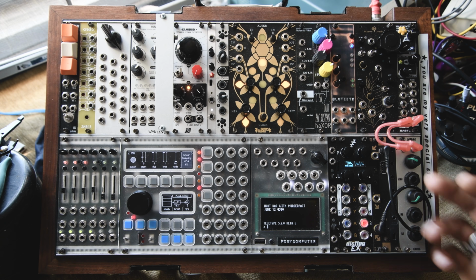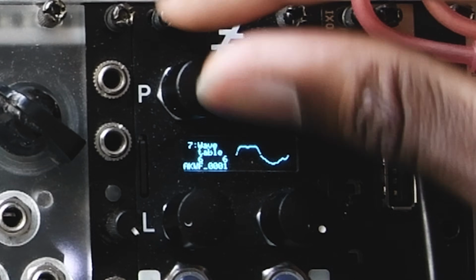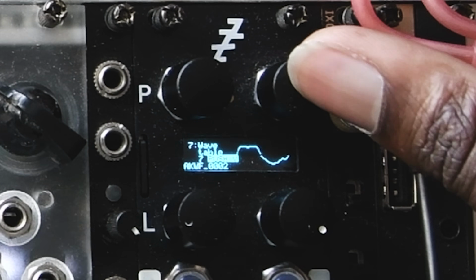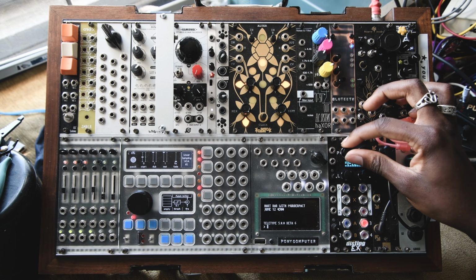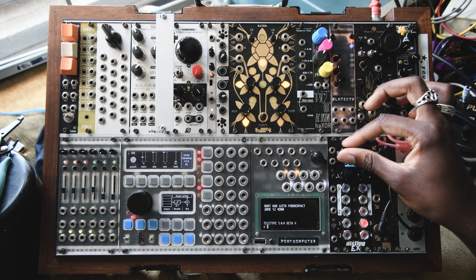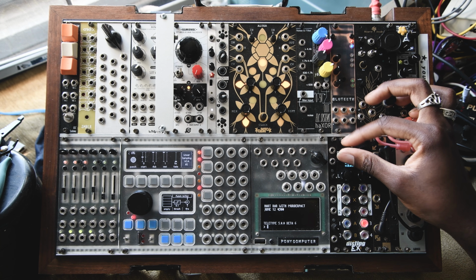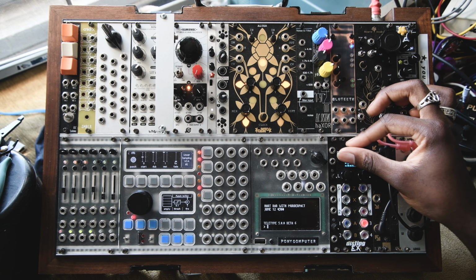Poly wavetable is just a polyphonic wavetable synthesis algorithm, and there are a bunch of different waveforms on here, banks, and there's filters and your ADSR and delay and chords. You can quantize things, arpeggiate things.